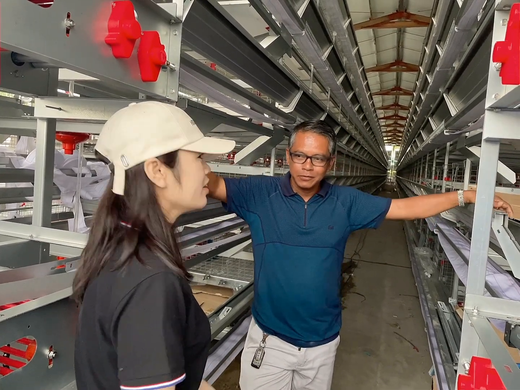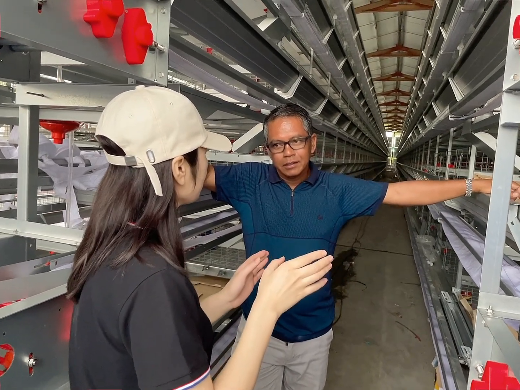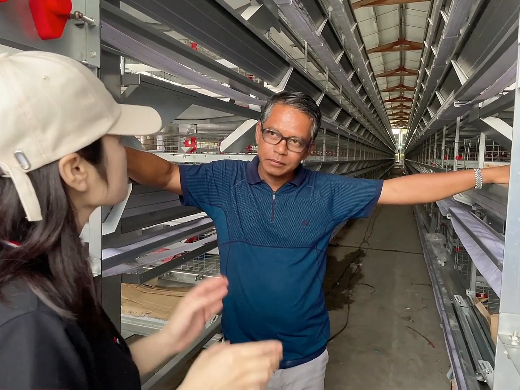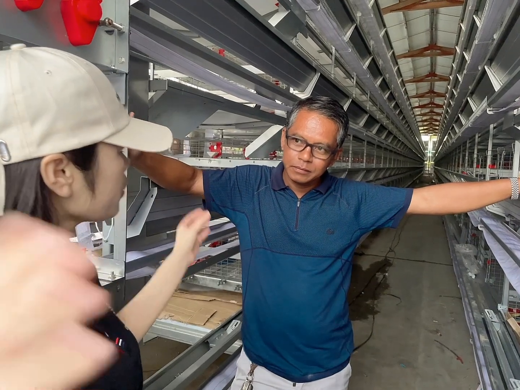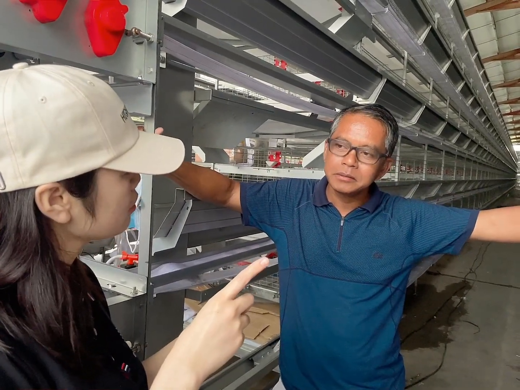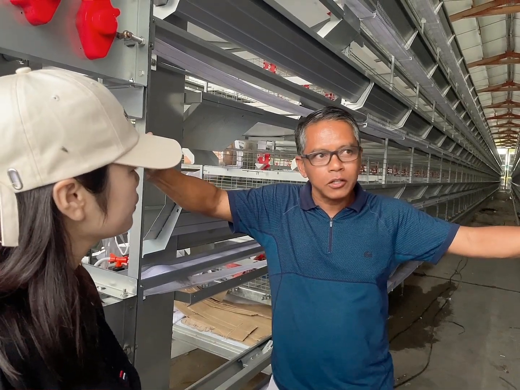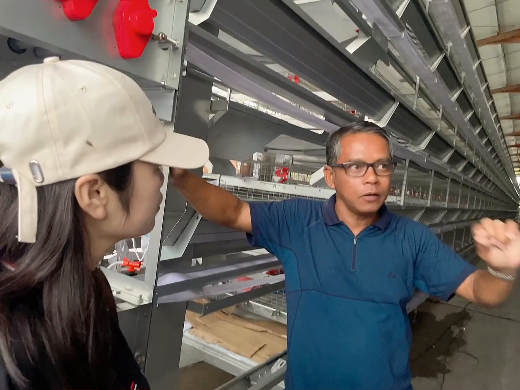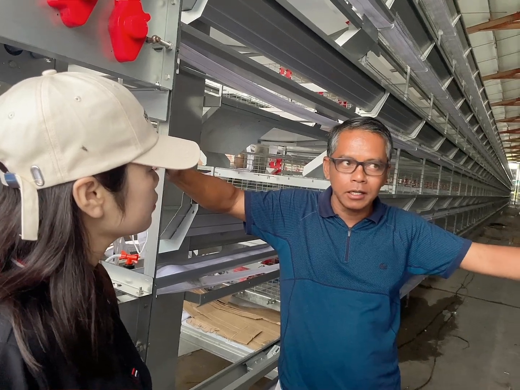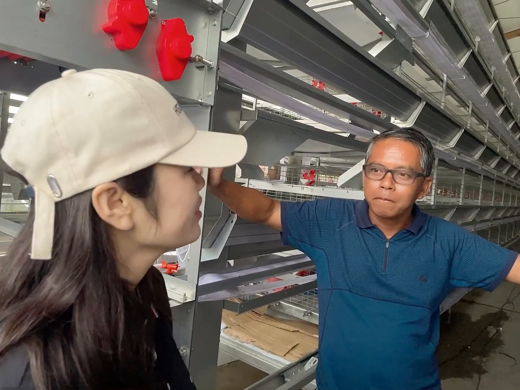It is expensive, but it has a short installation time, because building such a prefab chicken house may take only 1 month. 1 month. I don't know if it would take 1 month to install if we use fabricated steel. I don't know. Okay, so keep it.